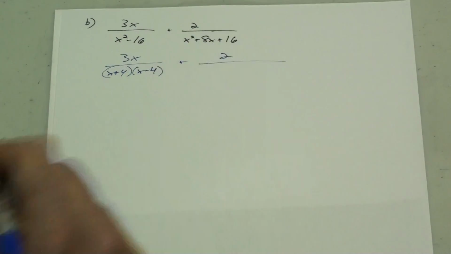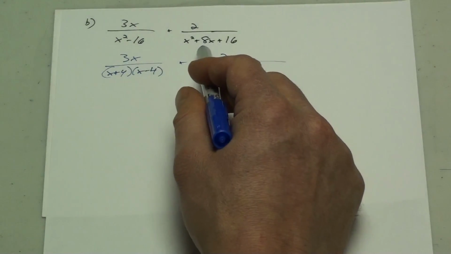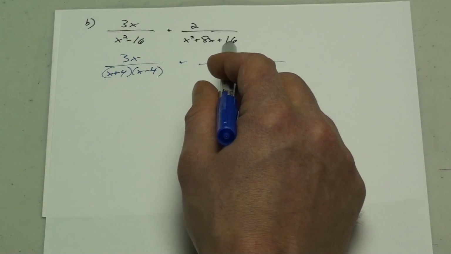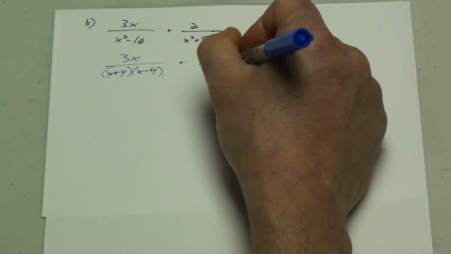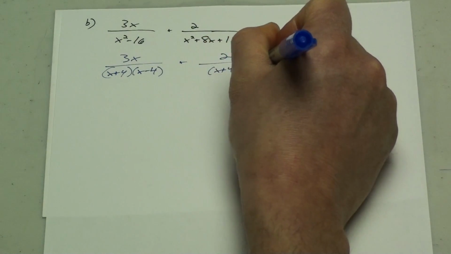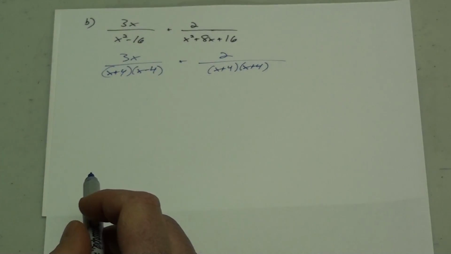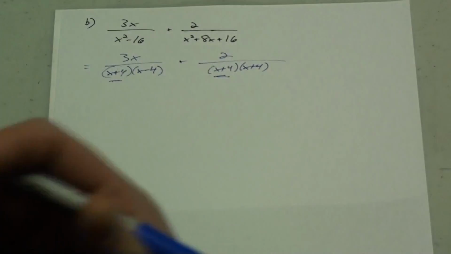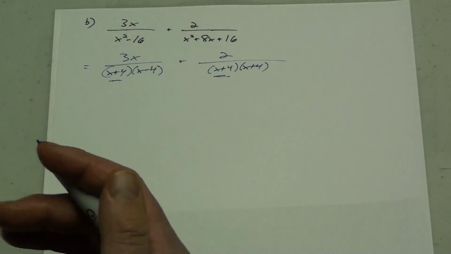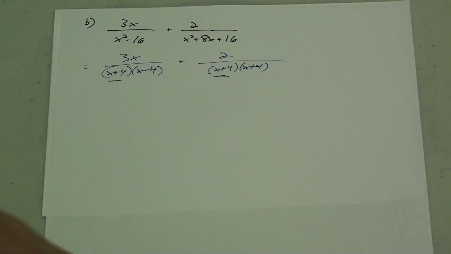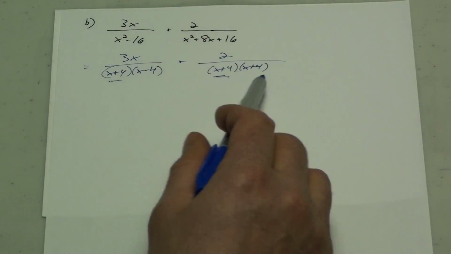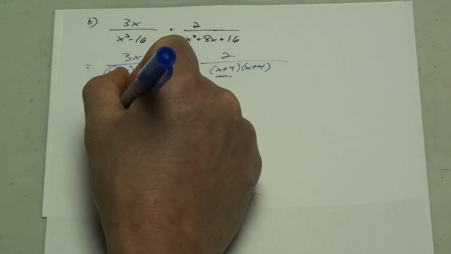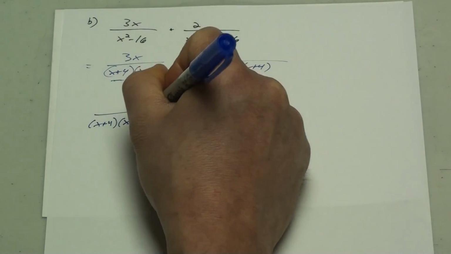Plus 2. I can't factor the 2, but I can factor its denominator. This is a perfect square trinomial. I can also view it as a simple trinomial that multiplies to 16 and adds to 8, which would be 4 and 4. Now you notice that both of these have x plus 4's in them. So that's good, they already have that in common. But to get a total common denominator, they need to have two x plus 4's and an x minus 4. So my common denominator is going to be x plus 4, another x plus 4, and an x minus 4.